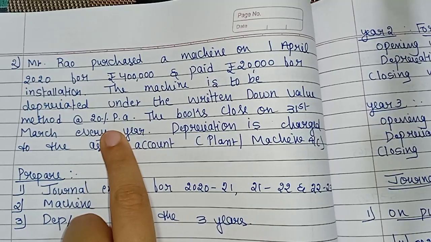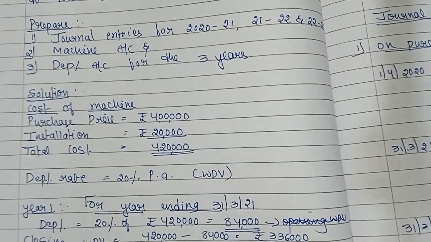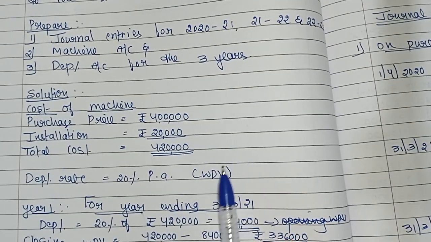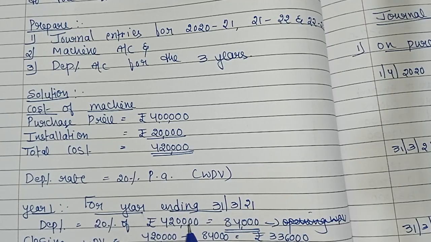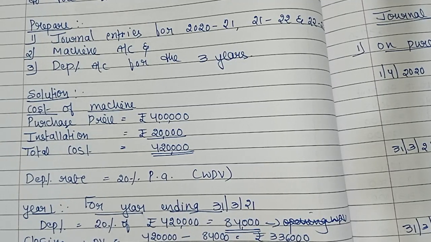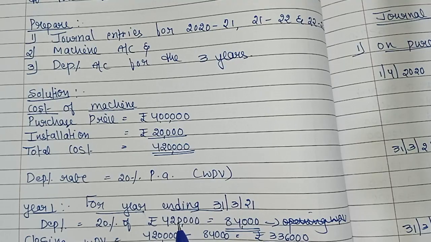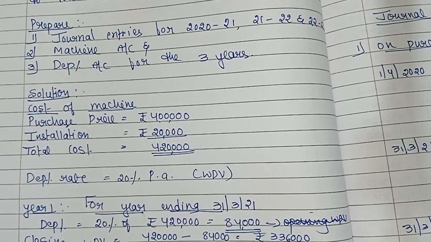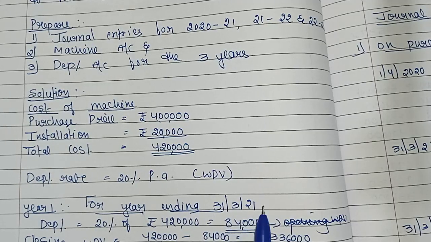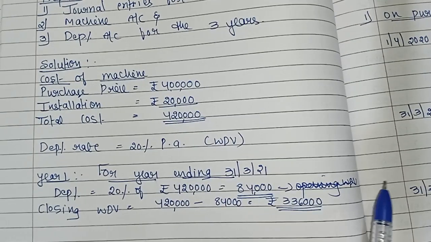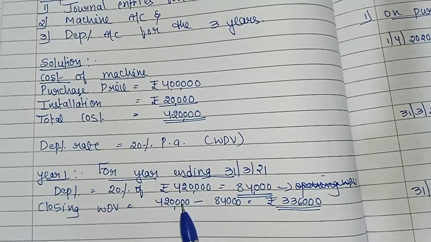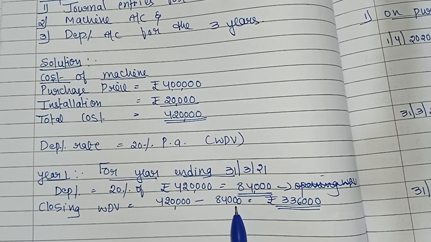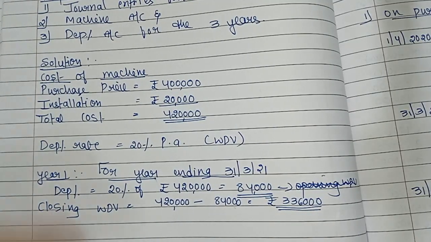Depreciation under written down value method is at 20% per annum, so on the opening written down value, that is rupees 4 lakh 20,000. 20% of 4 lakh 20,000 is 84,000. That is our depreciation for the first year, on 31st March 2021. So what is our closing written down value then? 4 lakh 20,000 opening written down value minus depreciation equals rupees 3 lakh 36,000. That is our closing written down value.